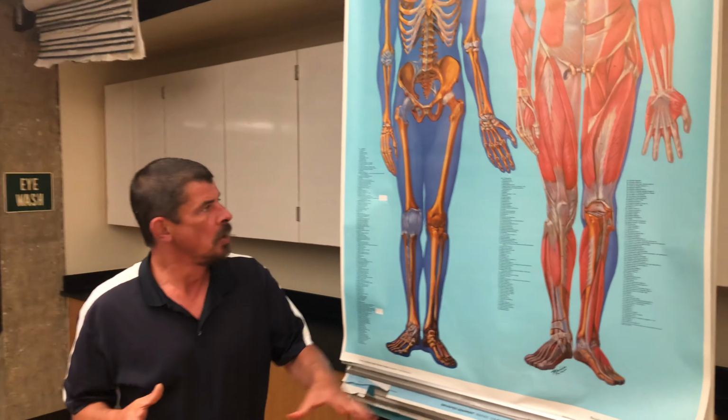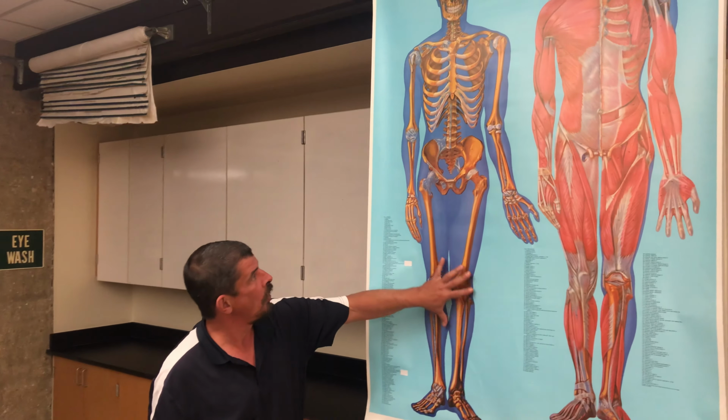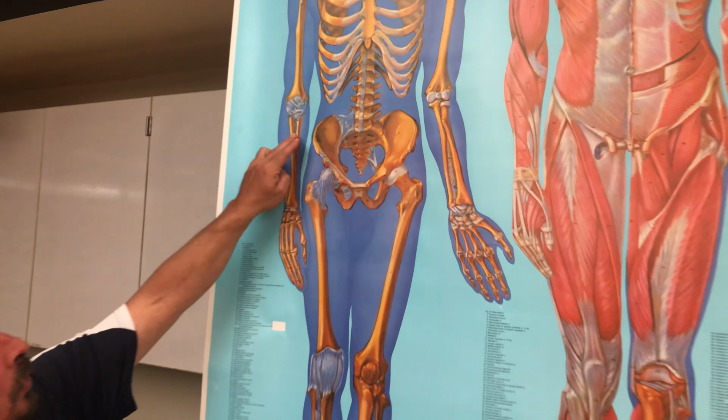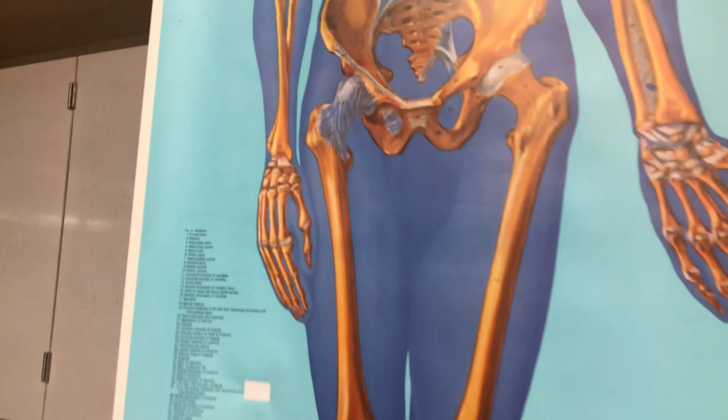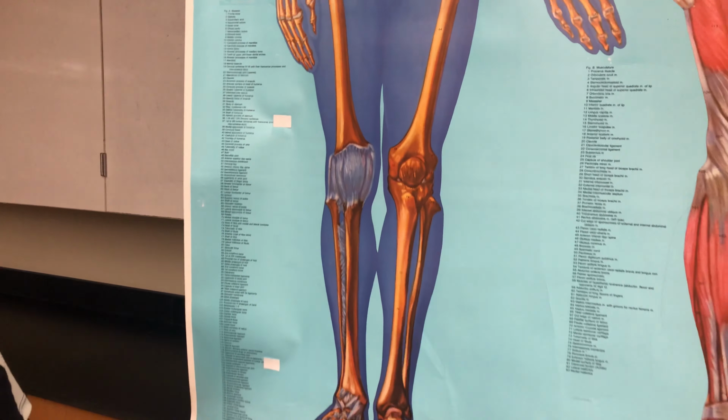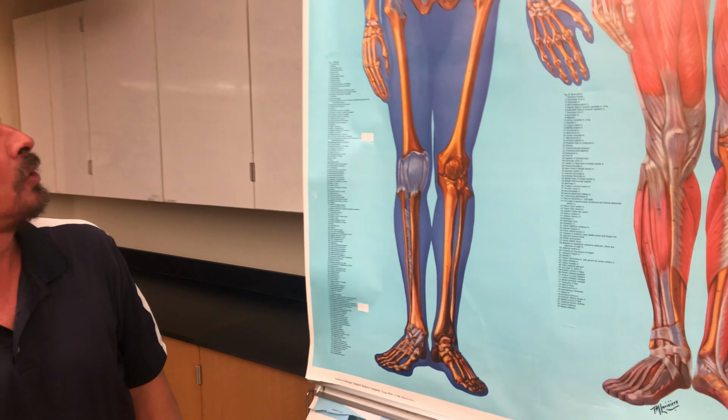For right now, what I want to focus on is just bones. We should know that the skeletal system is made up of bone. So here it is on this chart. We can see all of the bones that make up our skeleton, and our skeleton is there for protection and structural support of our body.